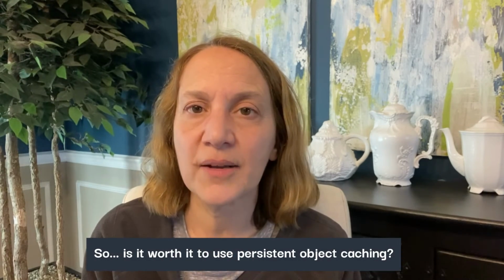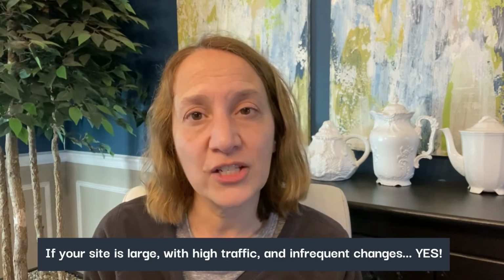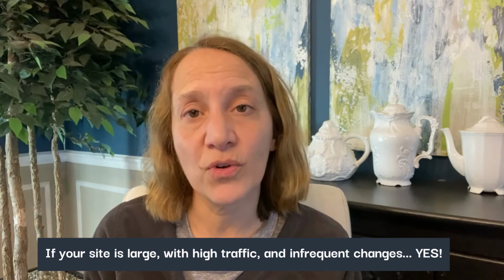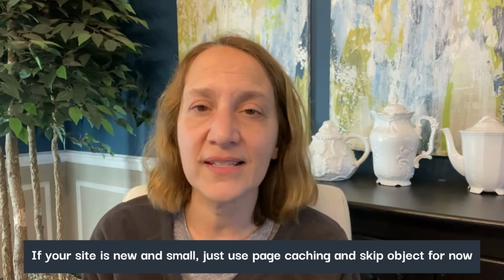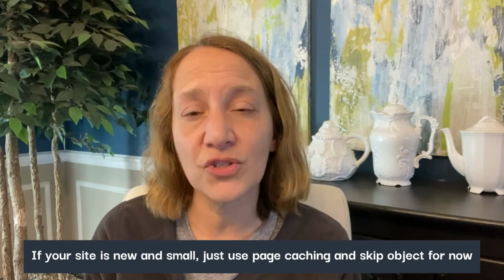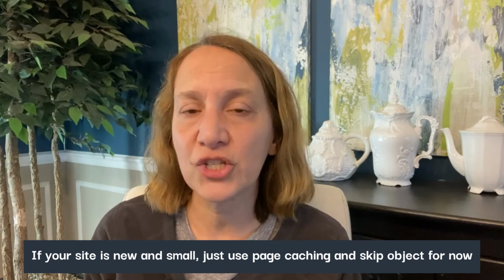Now, having said all of that, is it worth going to the trouble to set up persistent object caching? Well, if your site is large, has lots of visitors, and your content does not change frequently, then yes, it is worth exploring so that you can make your site as efficient as possible. But if your site is new or really small, this isn't going to have a big impact on you for now. So you can save a little bit of time for now. Just install a page caching plugin. Just remember, when you hit it big, you're probably going to want to come back and look at this again.